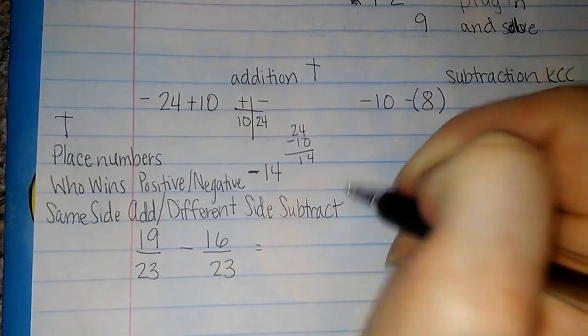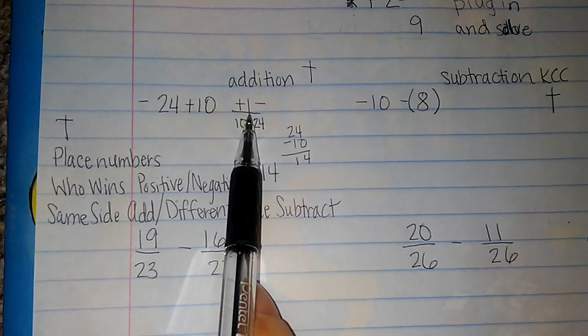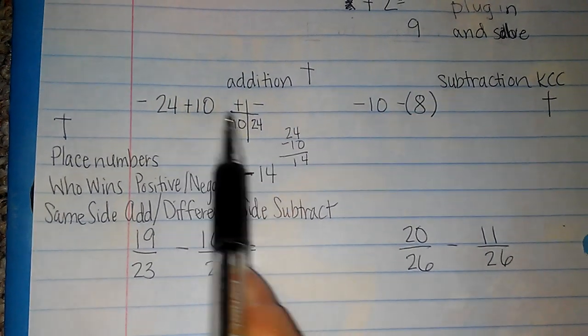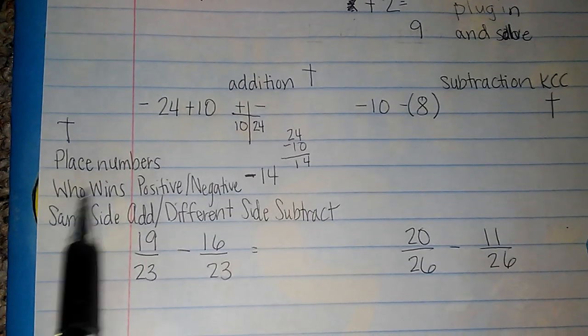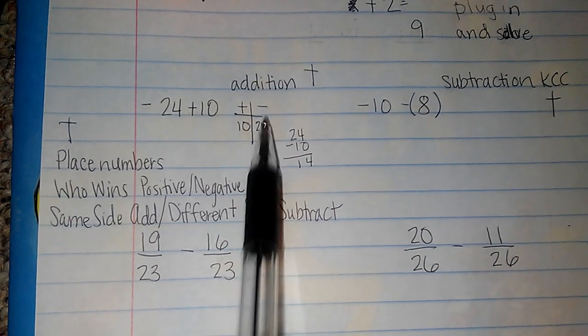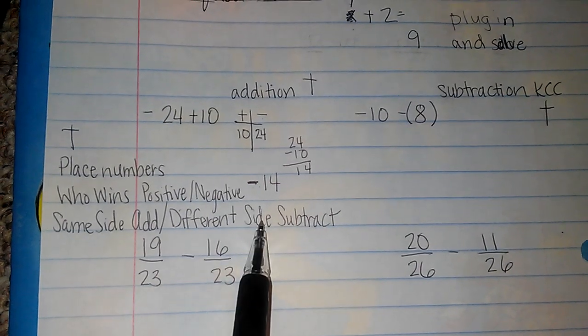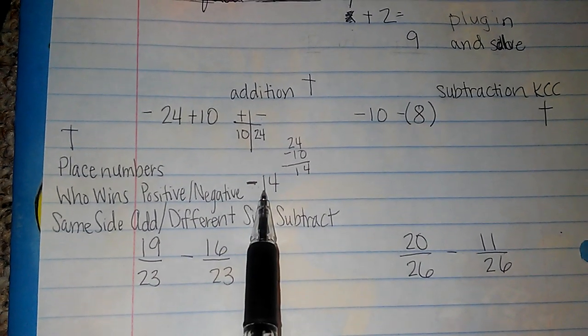Okay, so let's review that again. I made my T-chart. I placed my numbers, negative 24, positive 10. Who wins? Well, the negatives won. They had more points. I noticed they were on different sides, so I subtract them, and I got my answer.